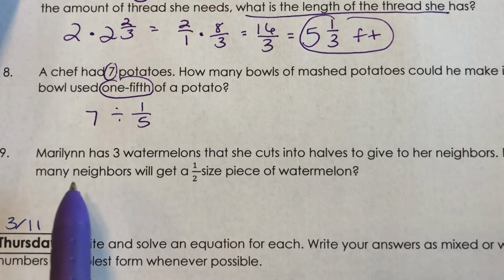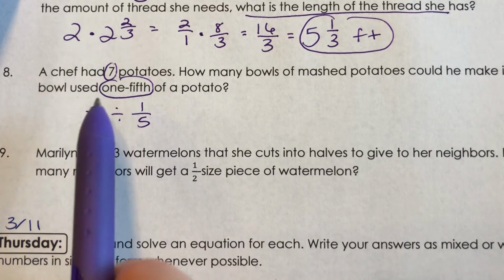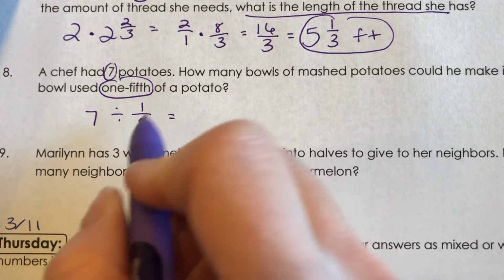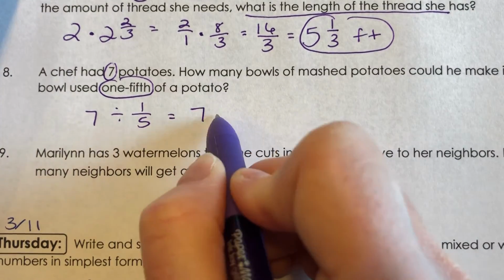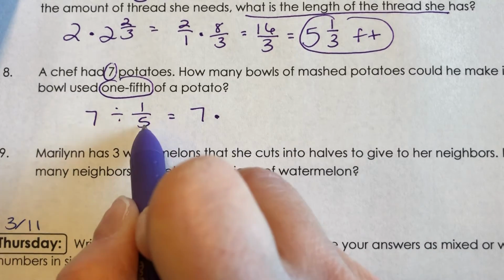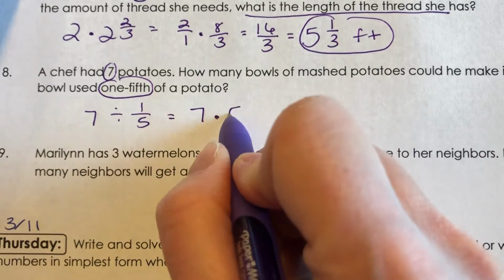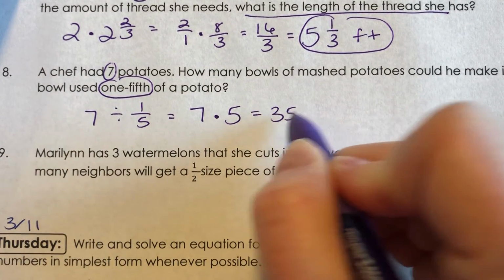How many 1/5s are there in 7? 7 is the amount that you start with. You can't change that. So in order to do 7 divided by 1/5, I can use the inverse, right? 7 times, and 1/5 would be 5 over 1 is what I want to multiply by. And 5 over 1 is the same as 5. So 35 bowls.